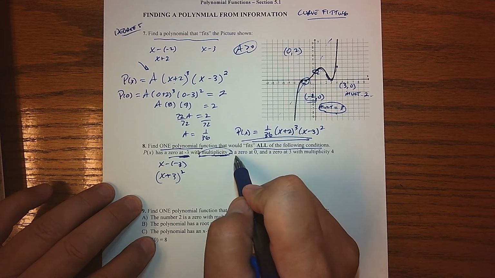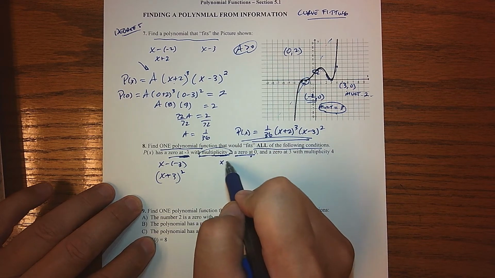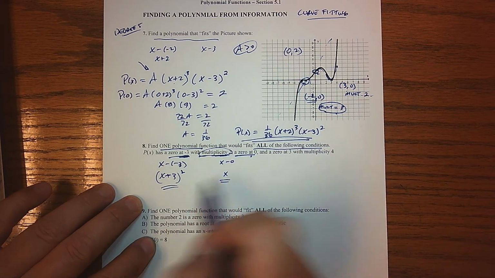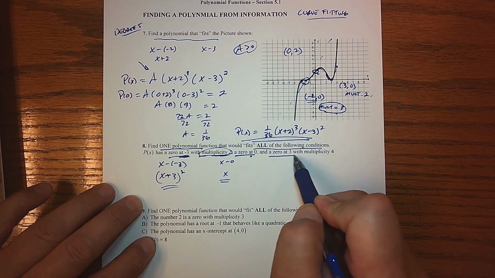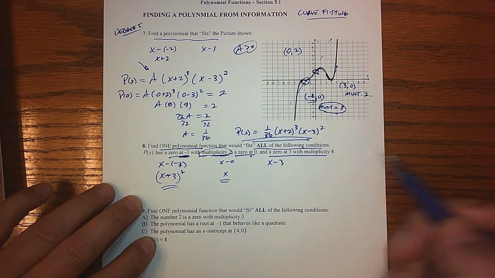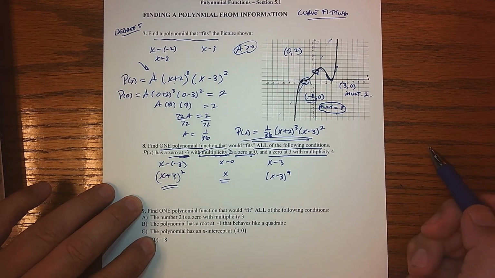The other thing it says is it has a 0 at 0. Okay, so that just means that x minus 0 is a factor, so that means x is a factor, right? And a 0 at 3 with multiplicity 4. So this means that x minus 3 is a factor, and that factor is raised to the 4th power.